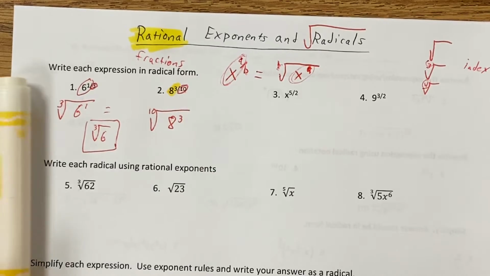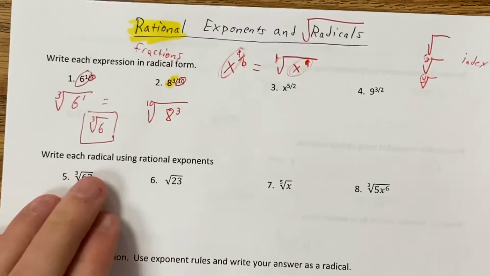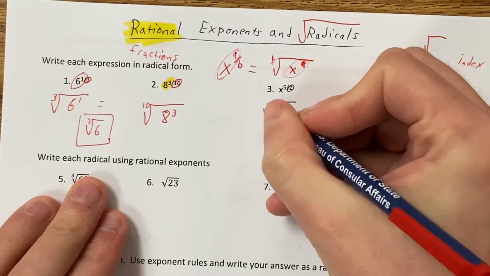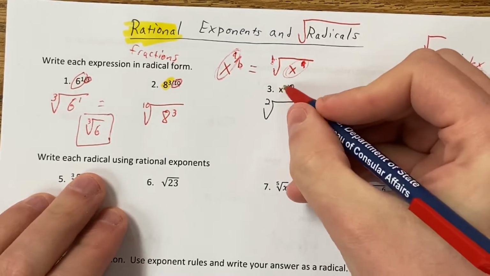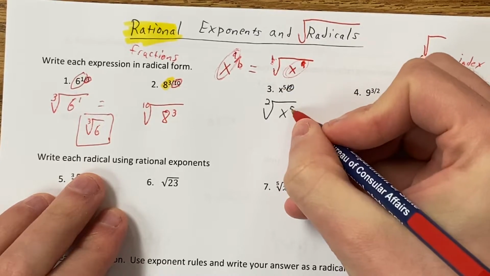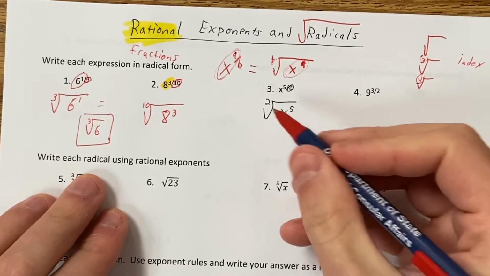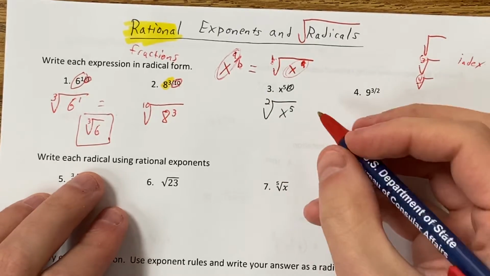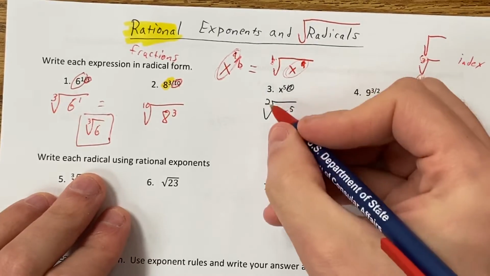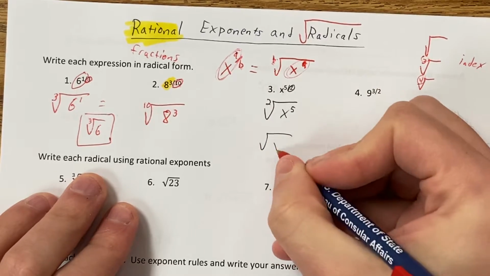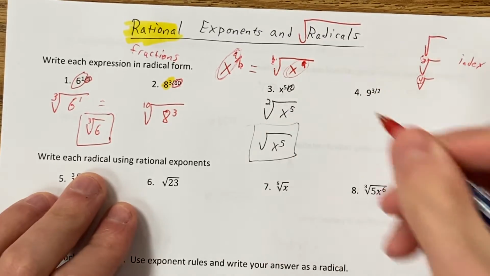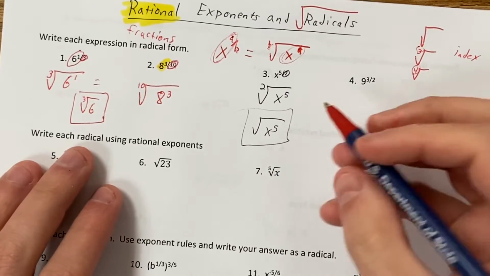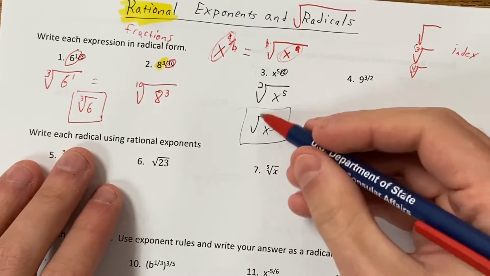So if you want to pause and try the other two, you can, but it's going to be very similar. Since it's a 2, it's going to be a square root, and this says x to the 5th. Later, we're going to be simplifying this, but right now we are not. Right now, we're just rewriting it. So that's it. If you have a square root, you don't have to write the 2. It's not wrong to write the 2, but most of the time you don't. So a square root is the same thing as just a 2 root.